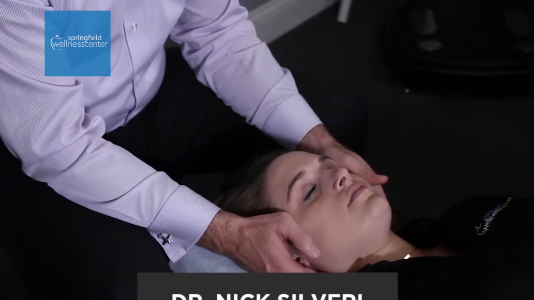That's actually where arthritis starts to set in, because if a joint is not moving the way it's supposed to, the brain will say, well, if it's not moving, it must not need to move, and it'll start to lay down more bone. That's where you get bone spurs and degeneration. That's why getting regular adjustments is such an important part of your health, because keeping the spine mobile is what keeps your nervous system healthy.